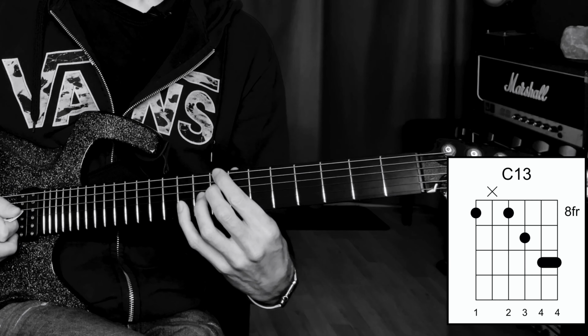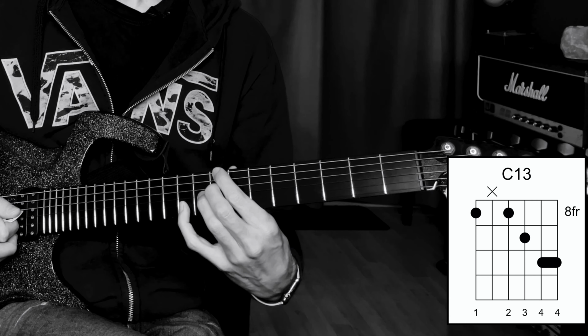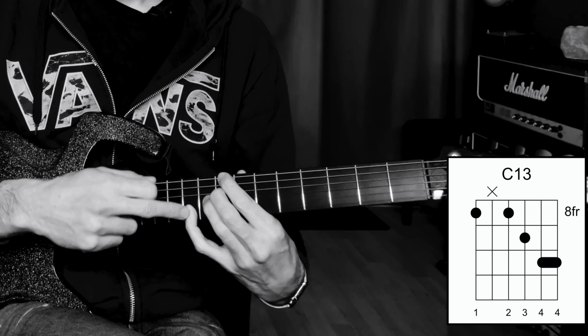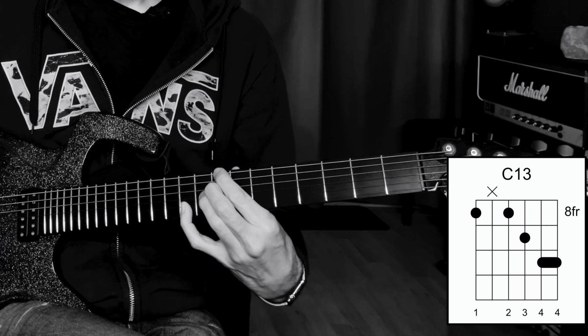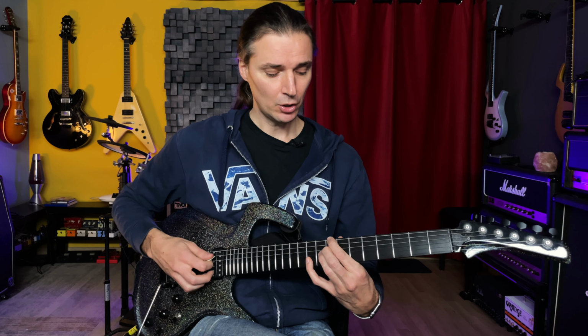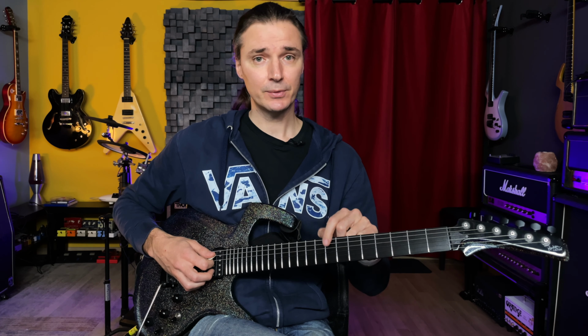I like to add the D, the 9th. If you want, you don't have to, but I like to bar the 1st string on the same fret. Like that. As always, be mindful of the 5th string. You should not play that.